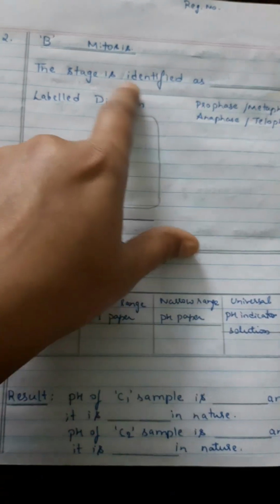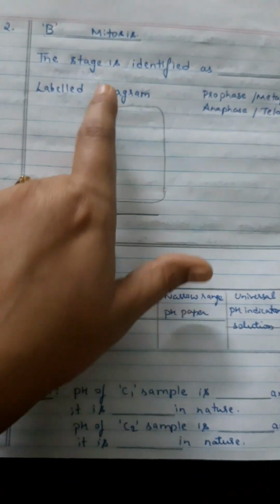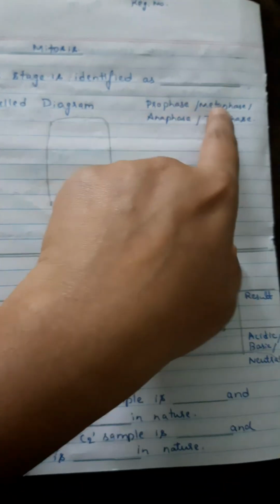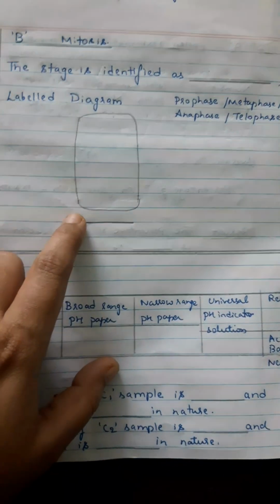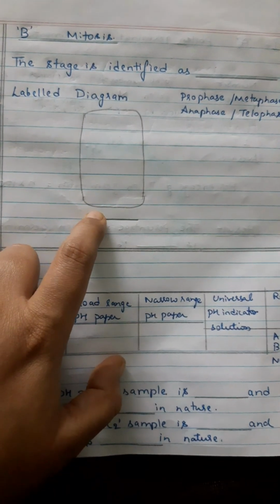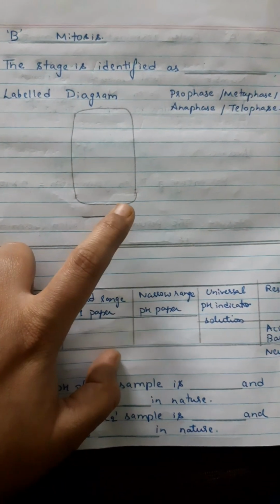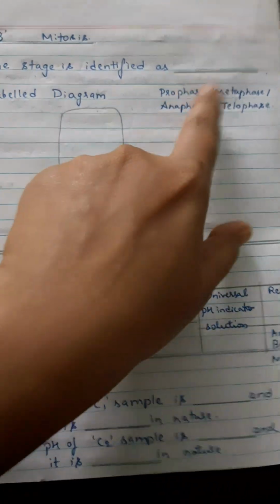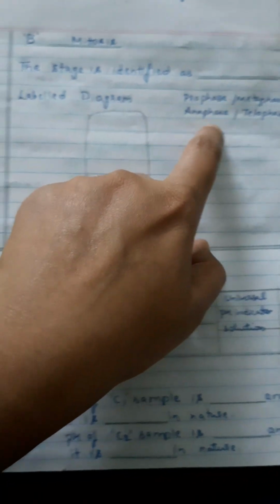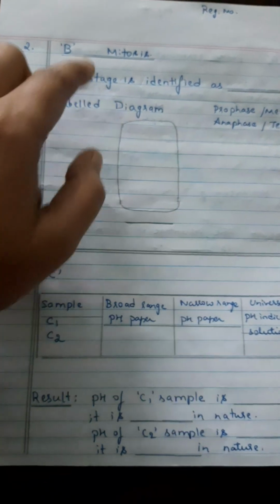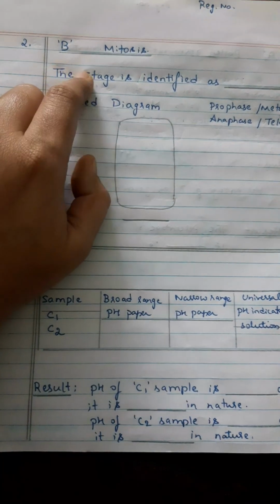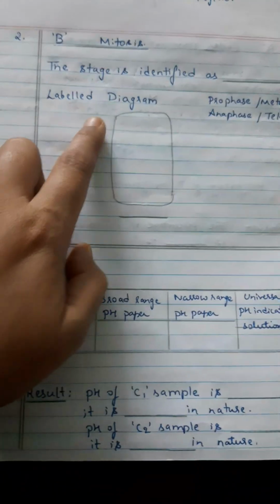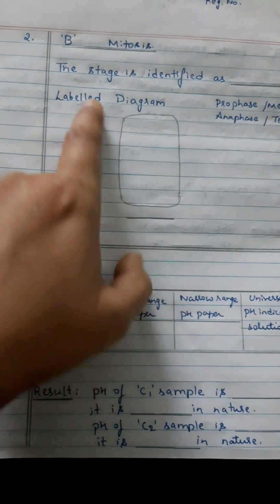The reason I have given the box is that this box refers to the cell. Within the cell you have to show one of the stages here, and you have to write the footnote whether it was a prophase, a metaphase, an anaphase or a telophase. So within the cell you have to show the stage. If you write this much, you will have 1 mark for your identification, and you will have another mark for your labeled diagram.